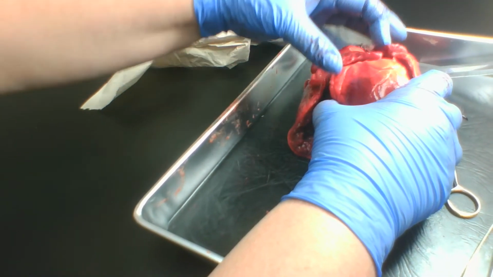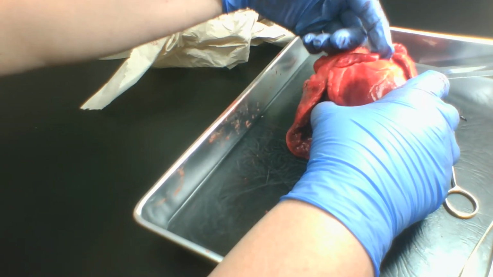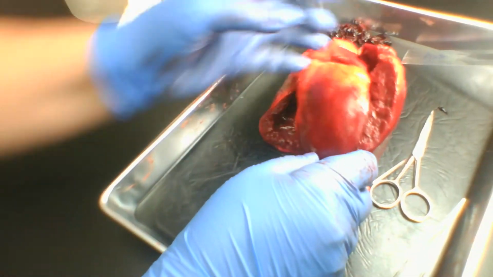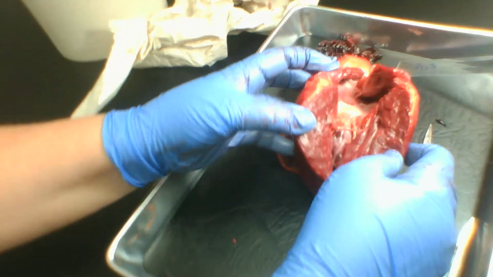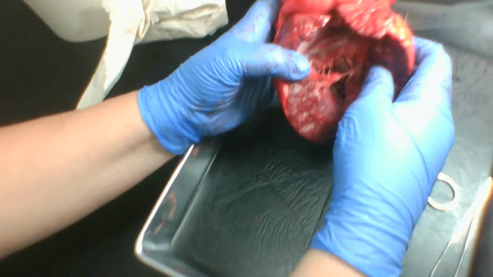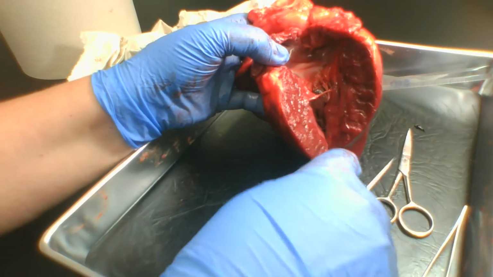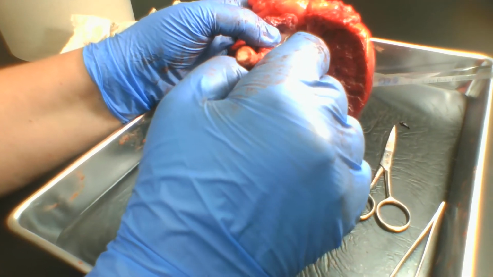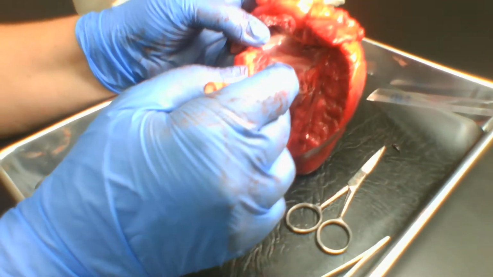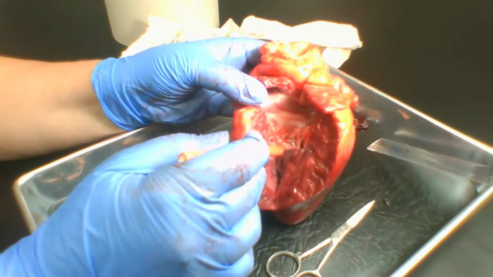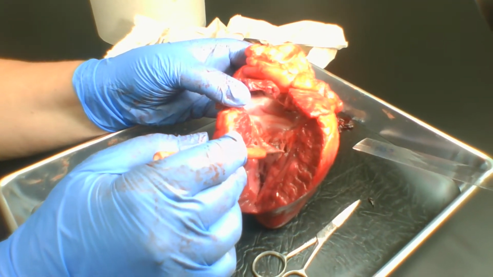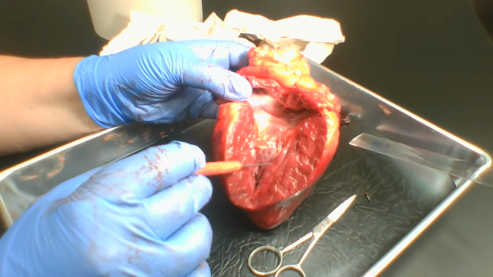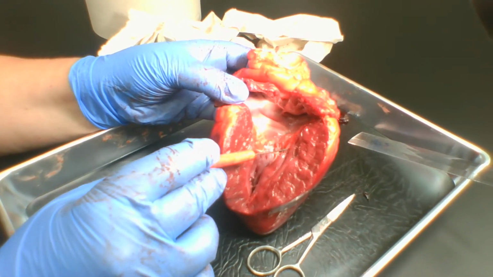Once it's in the left atrium, it needs to go through the mitral valve to get down to the left ventricle. So if we open this up, what we can see here is the mitral valve. Notice again all of these really thick, taut chordae tendineae that attach to these big papillary muscles.